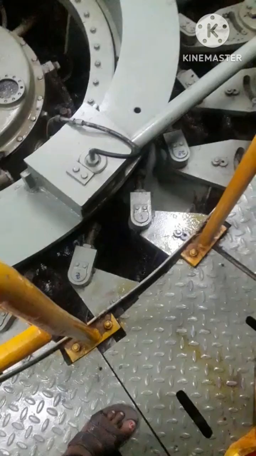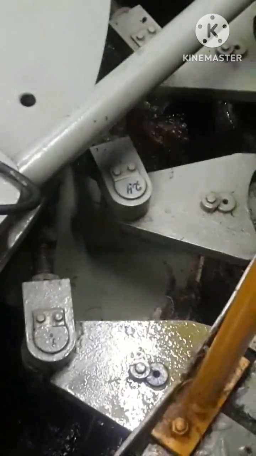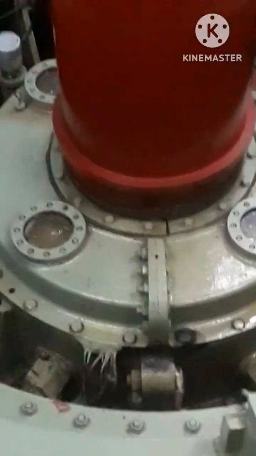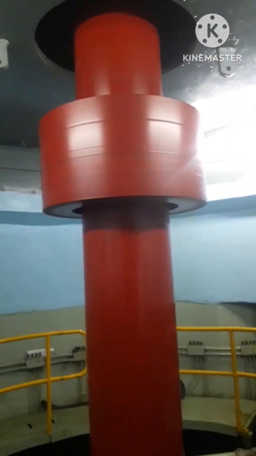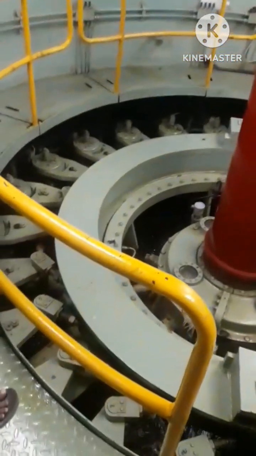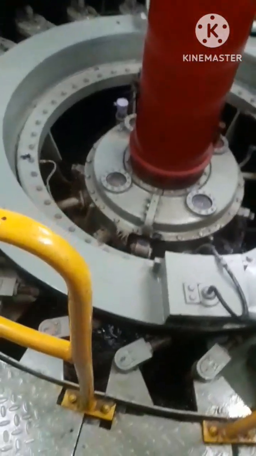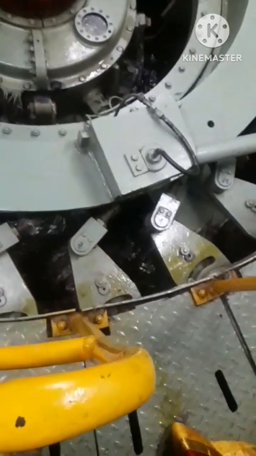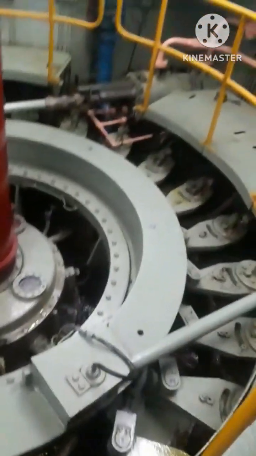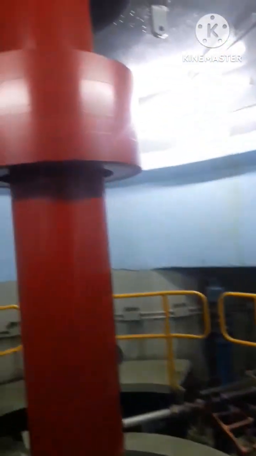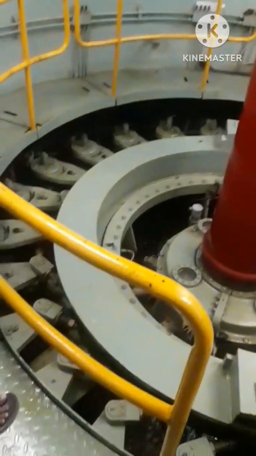After that, this wicket gate ring we can adjust. I already told that it is an adjustable vane. We can adjust this gate ring either in the clockwise direction or the counterclockwise direction. So these wicket gates regulate the water flow to the turbine. With these clockwise and counterclockwise positions, we can regulate the water flow to the turbine, whether it is a reaction or impulse turbine.